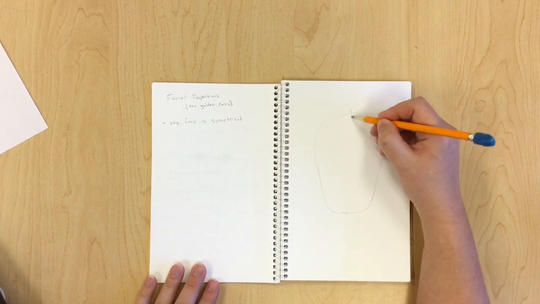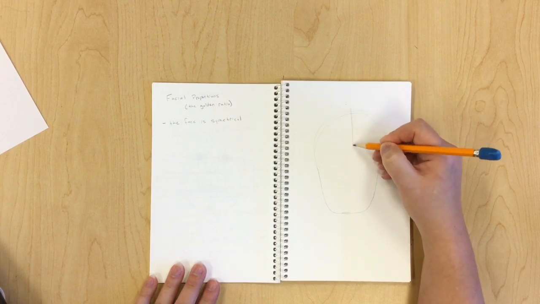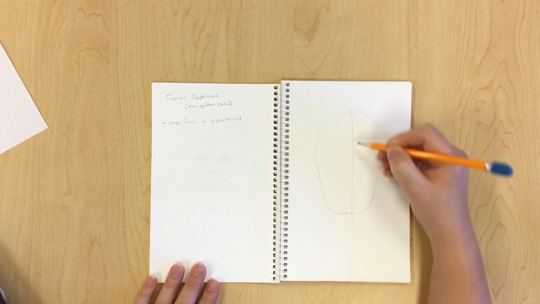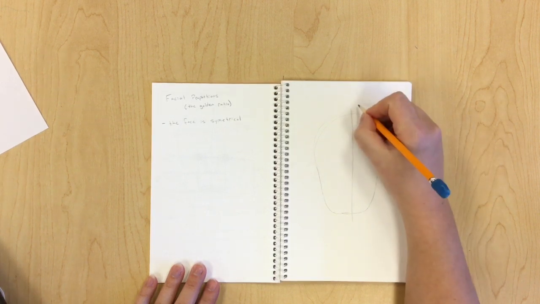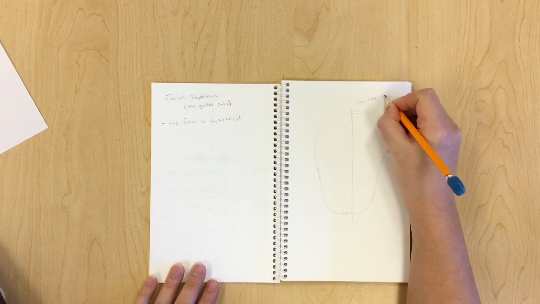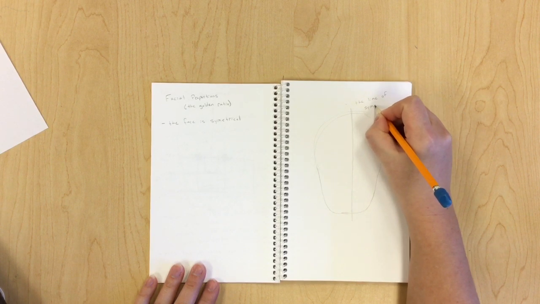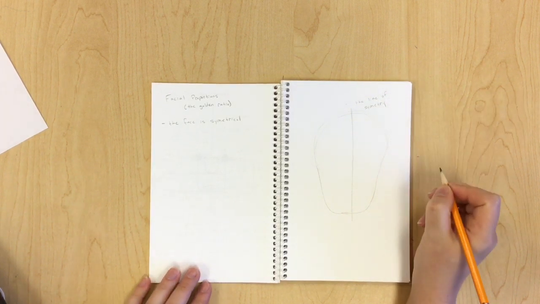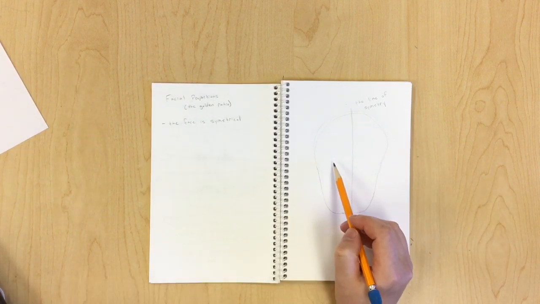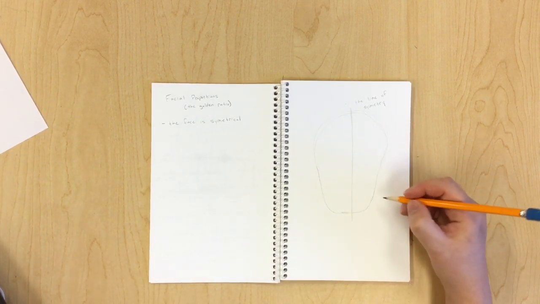So we're going to draw a line that cuts the face in half, or just about. And this is the line of symmetry. So everything on this side has to be on this side as well.